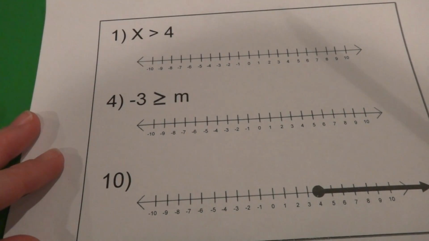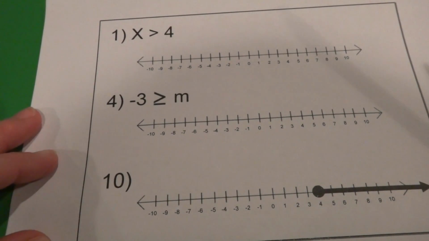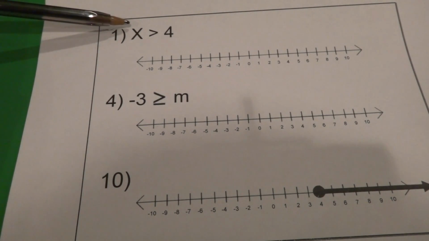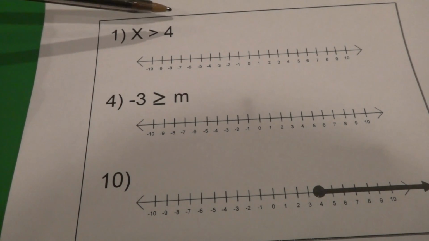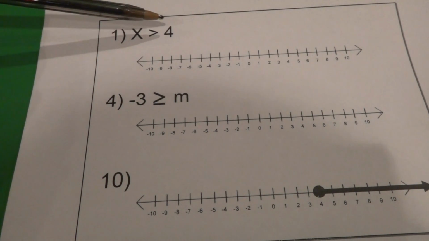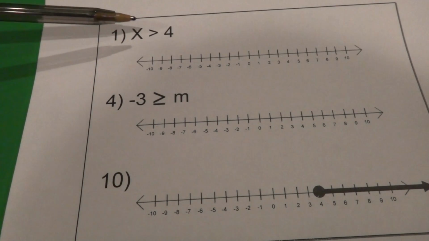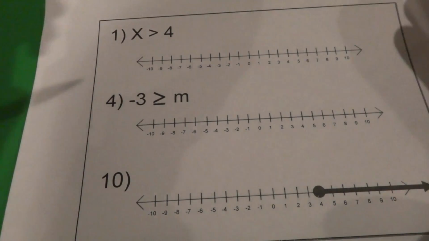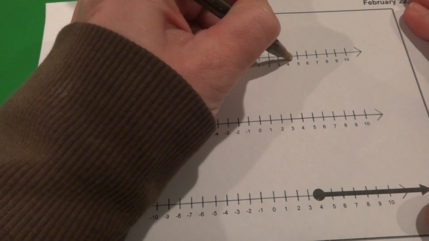Sorry about the numbering, it's a little off, but we'll just refer to them as the example numbers that they are given. So example number 1 says x is greater than 4. First make sure you read in respect to the variable. So x is here, the symbol is greater than, the number is 4. We're going to find 4 on the number line, and then place an open circle on the 4 because our symbol is just greater than.